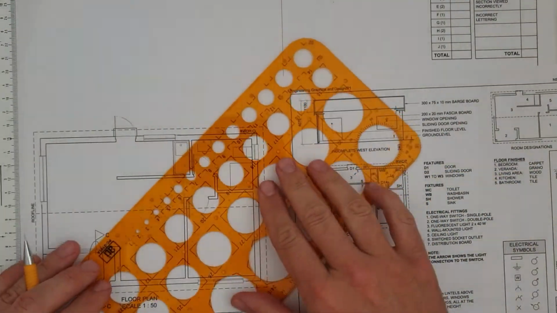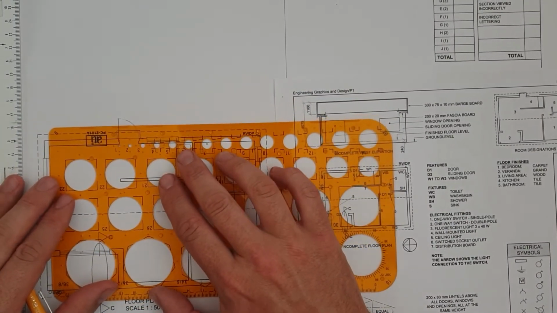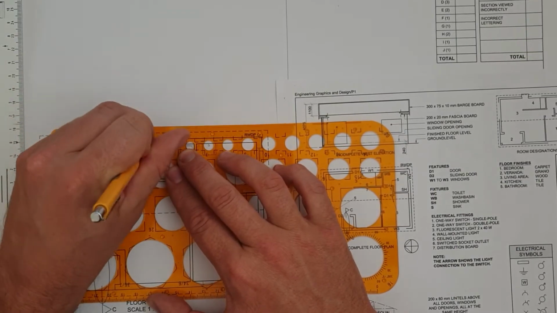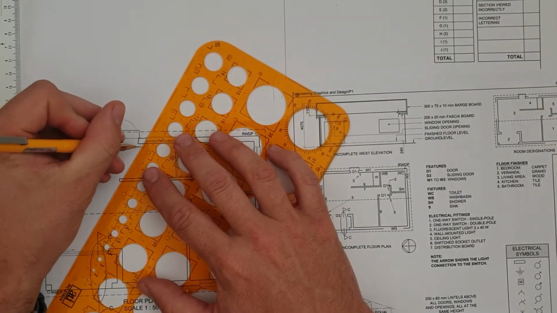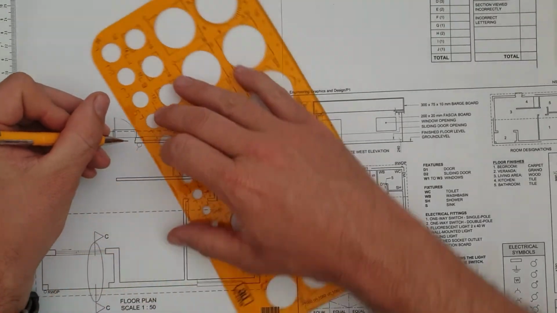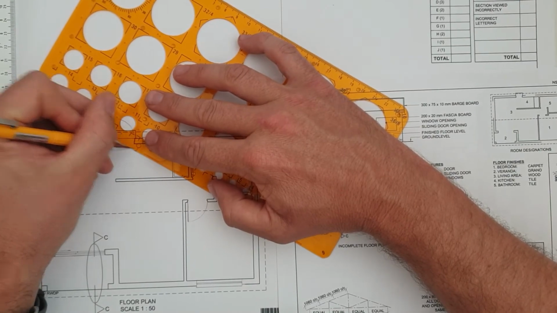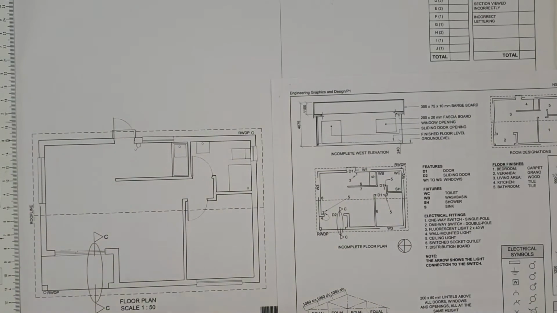I'm going to use a circle stencil because I like my drawings to be neat, and I'm going to choose a size that I think looks pretty decent over there, and then I'm also going to add the switch there. So it's better to do it with a 60-30 degree set square as well.